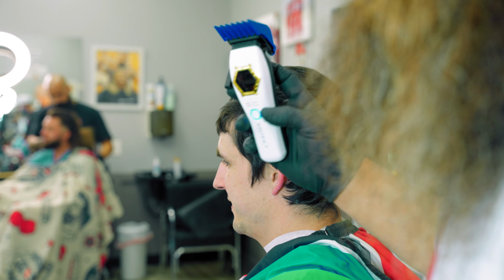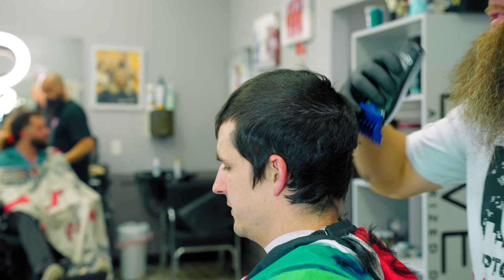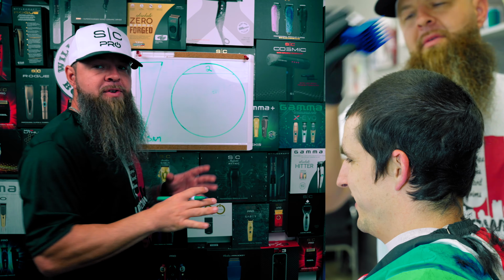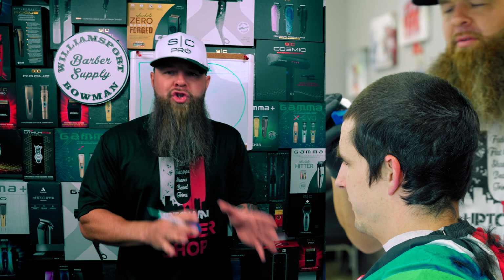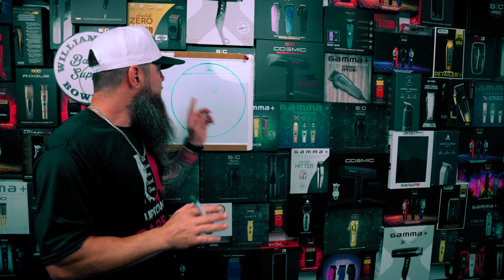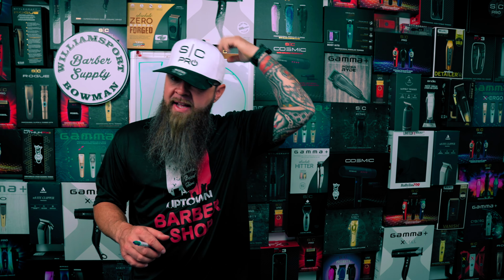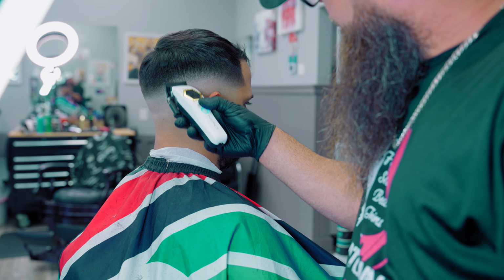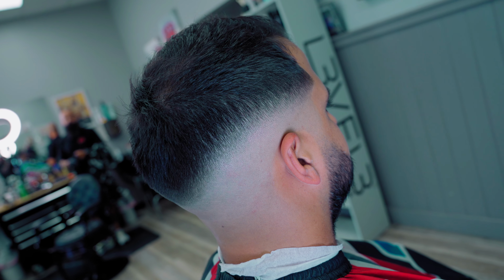Today's client is actually gonna have a number 4 on top, but we're gonna start with a number 2 on top here. I view skin fades and really any other type of blending in almost 2 different parts. The first part is the blending that takes place above the parietal ridge. If I put a comb flat on the side of my head, it's right where the comb leaves the head. That can be done into some really long hair, or in this case, it could be done into a number 4. The steps that happen below are completely different than the steps that happen above that, where we might be blending into some longer hair.